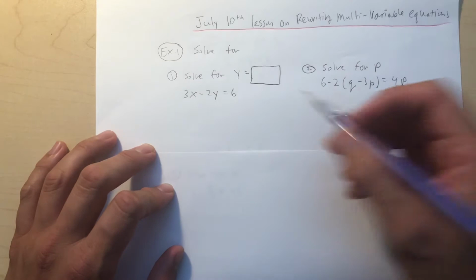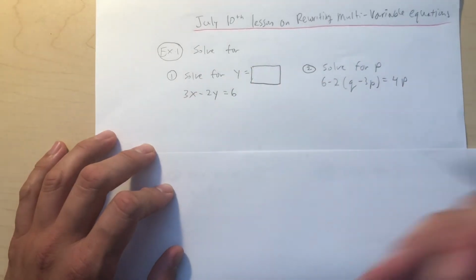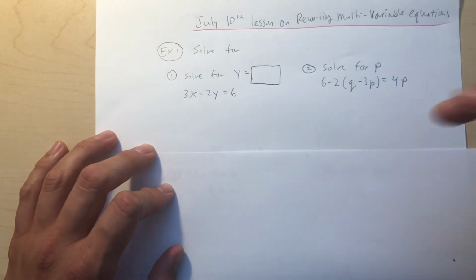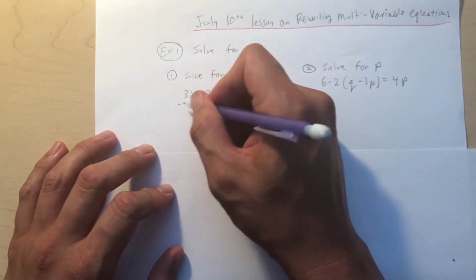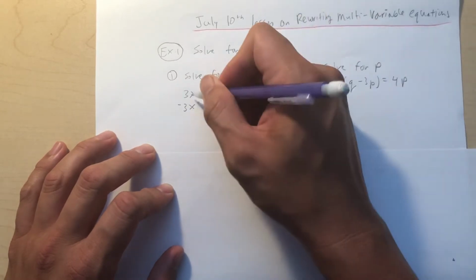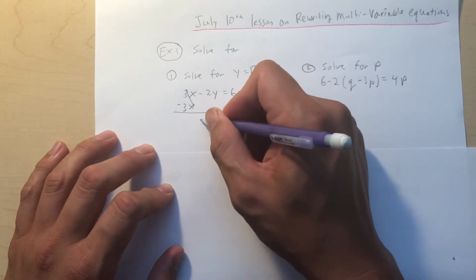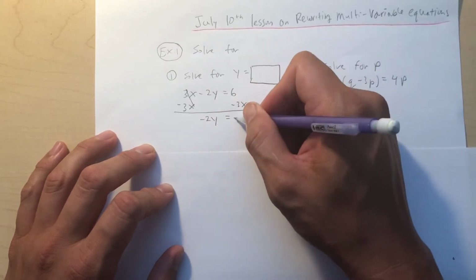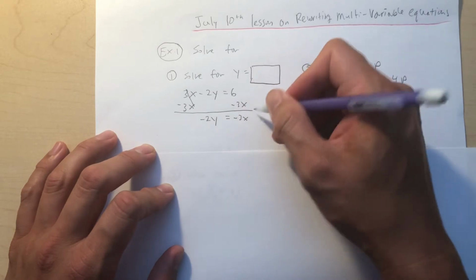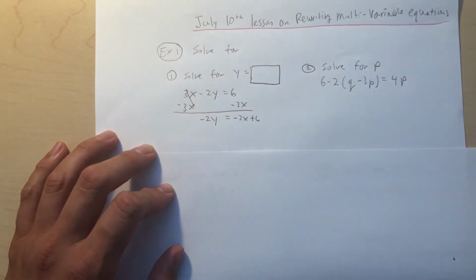Let's just, by looking, I'm going to remove this 3x. To remove something like that, it's either by adding or subtracting. So I'm going to remove this by subtracting 3x. And remember, you always do the same thing to both sides. So what I have now is negative 2y. Again, I'm just going to rewrite it with the x first. You can't add or subtract those two, which is perfectly fine. That's negative 3x, that's positive 6.